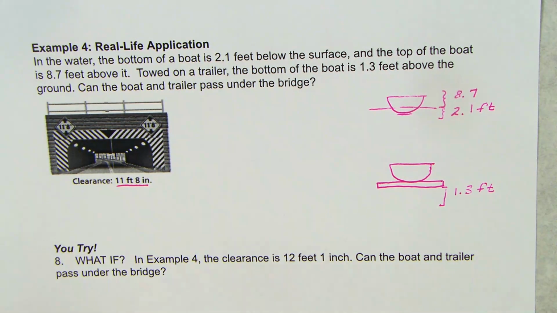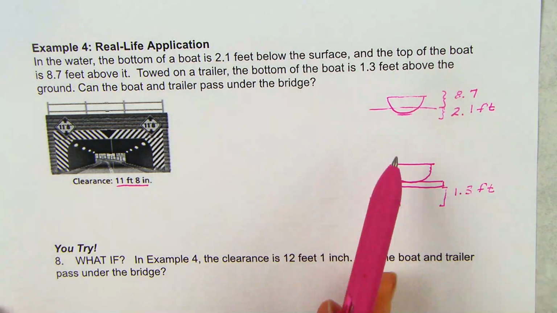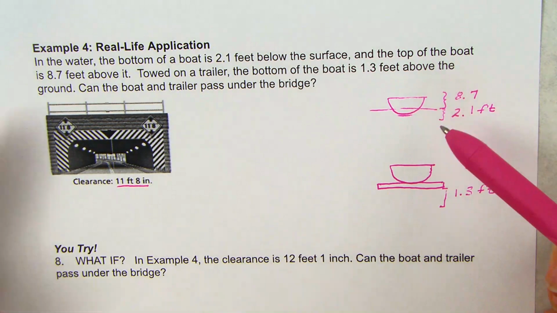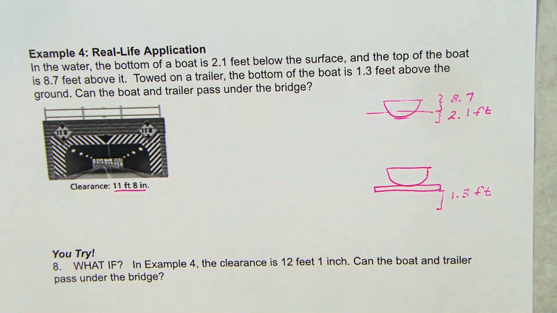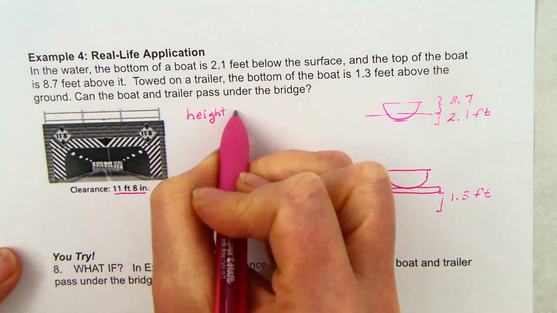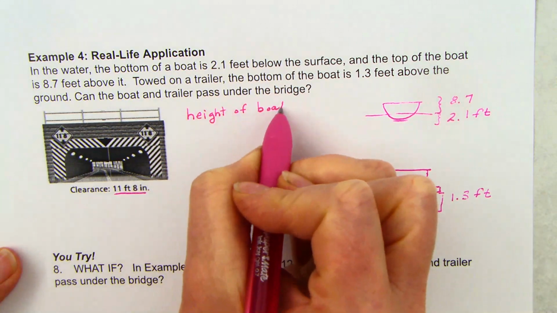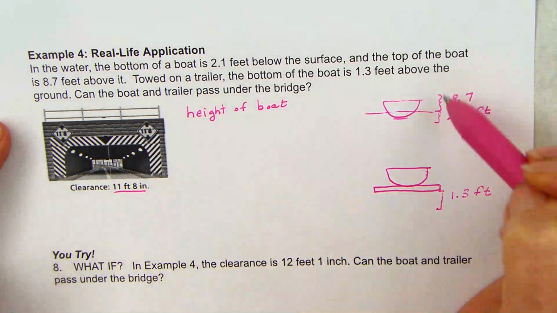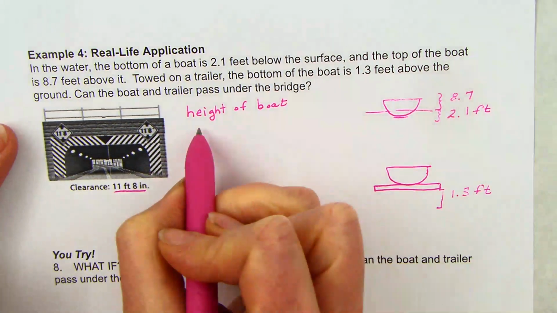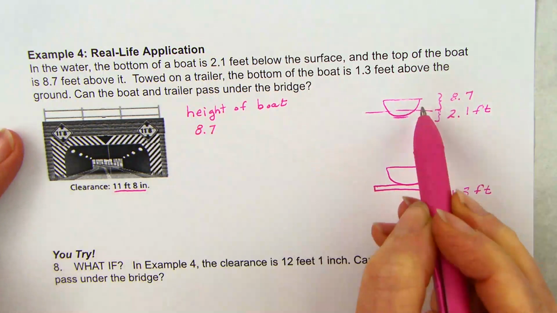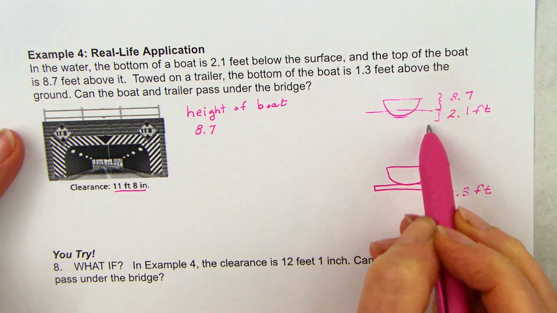Notice that as I'm reading the problem, I'm sketching a picture so I can kind of visualize what's going on here. I can see from my picture that if I want to find the height of the boat, I can just add those two numbers together. But if we want to show the difference between these two things, we go from 8.7 down to 2.1.